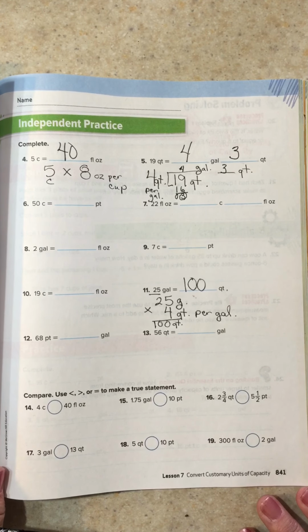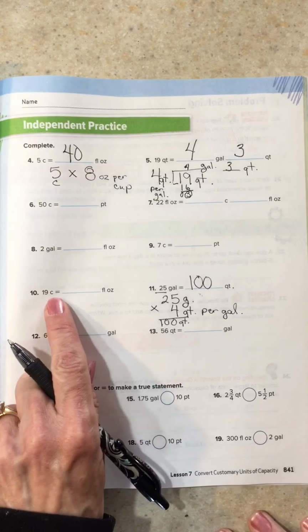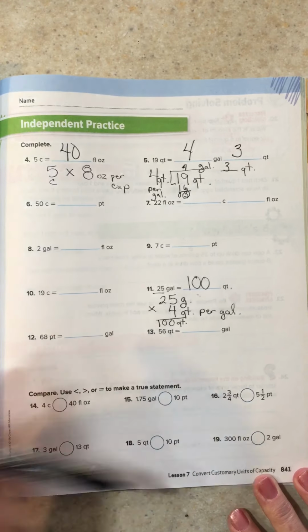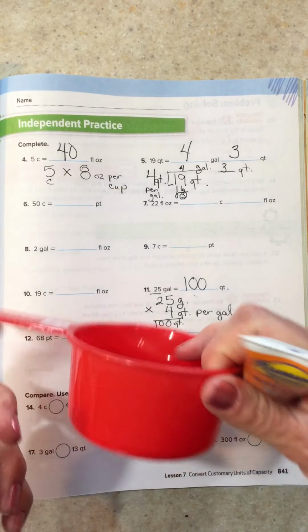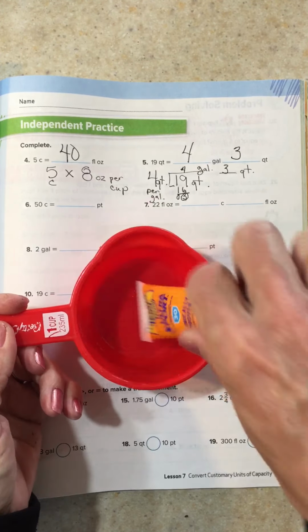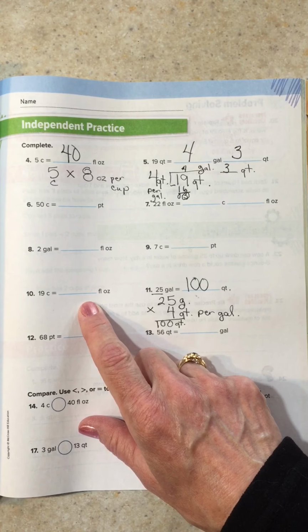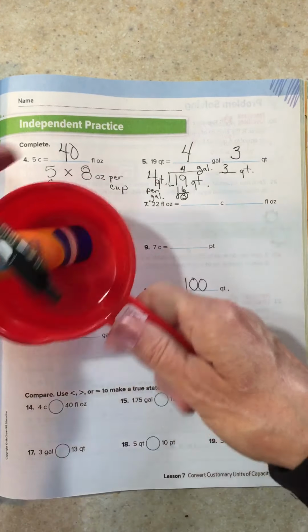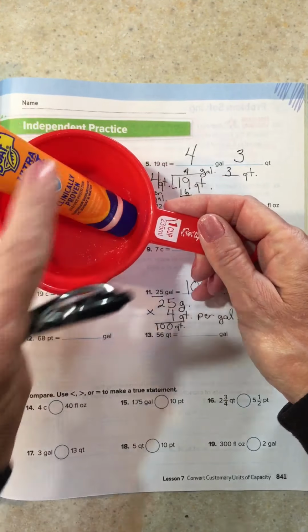Okay, let's move on. Let's try another one. How about, what if you have 19 cups? How many little ounces would that be? Once again, a visual. If you have 19 cups, how many ounces of liquid would that be? Is the number going to get bigger or smaller? You have 19 cups. How many little guys like this is it going to be? The number is going to be bigger, so you're multiplying.